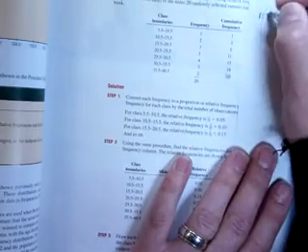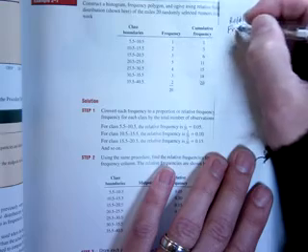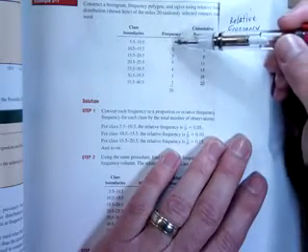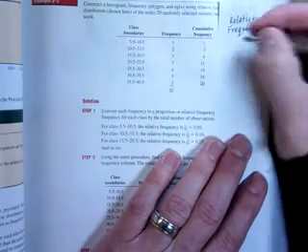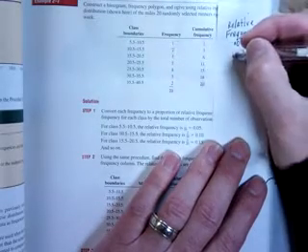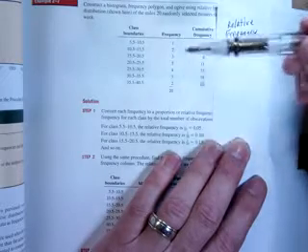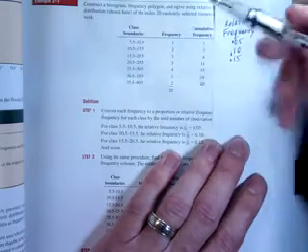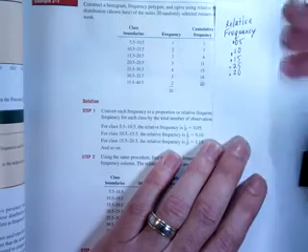So let's see if I can do this here. I'll put my paper right here. So let's label this as relative frequency. Okay? And to calculate the relative frequency, all we do is we take the frequency and we divide it by the total. So this would be 1/20th, or it would be 5/100ths. So that's going to be 0.05.